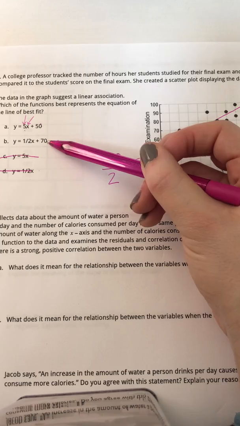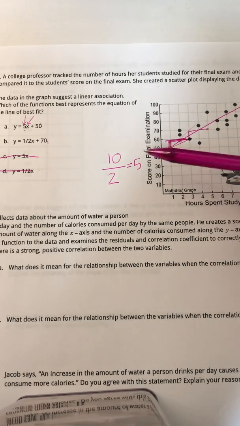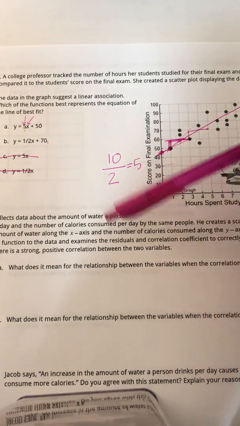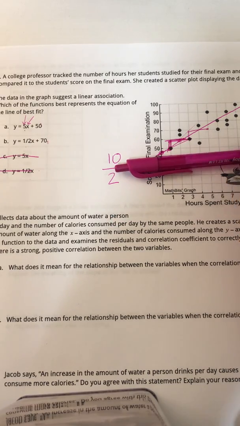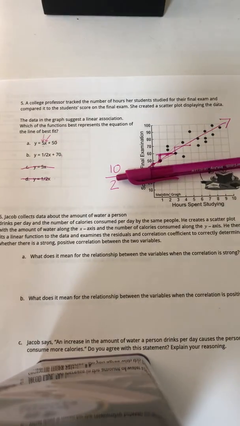Also, the reason B is not a really good choice is you're not increasing like half a point for every hour that you study. That would be almost like a straight line. Do you see that slant? It's not very sloped at all.